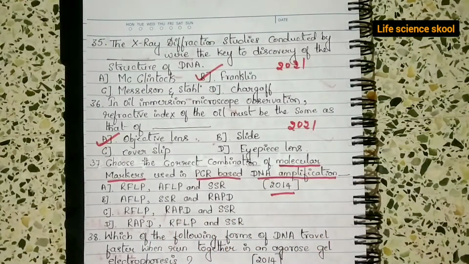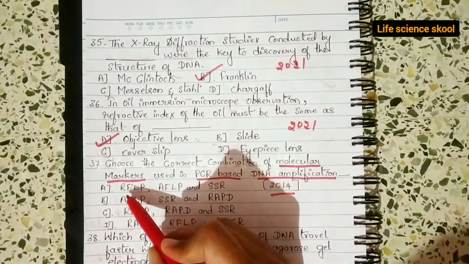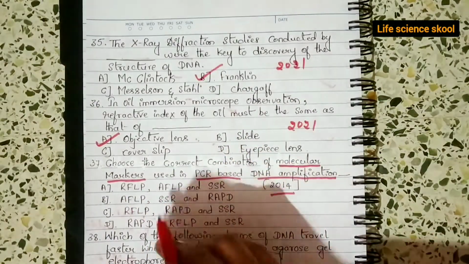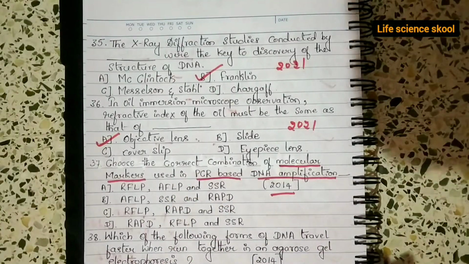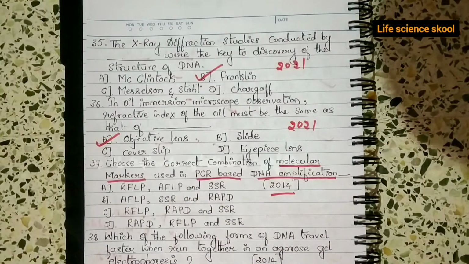Let us look at option A, which says RFLP, AFLP and SSR. Let me explain this; I will give a small idea about these. RFLP, what is this RFLP?